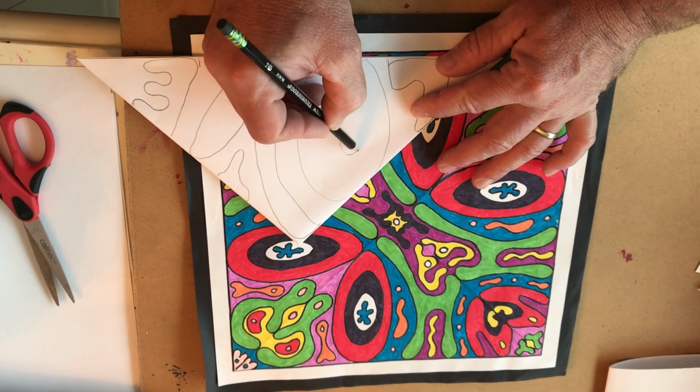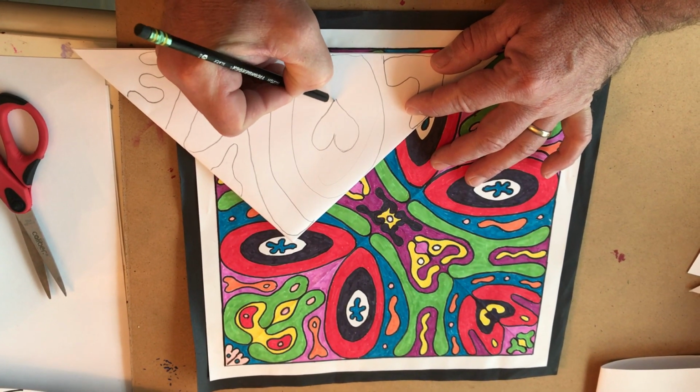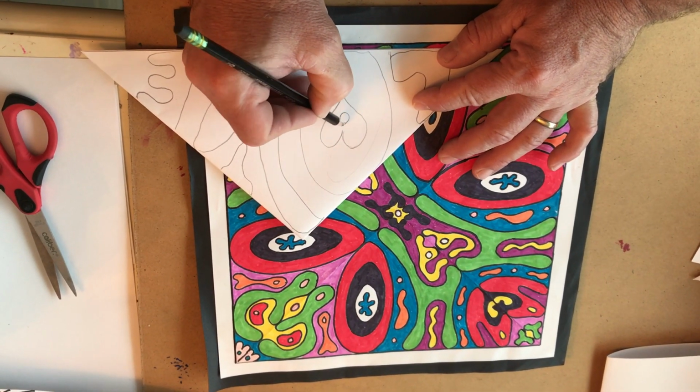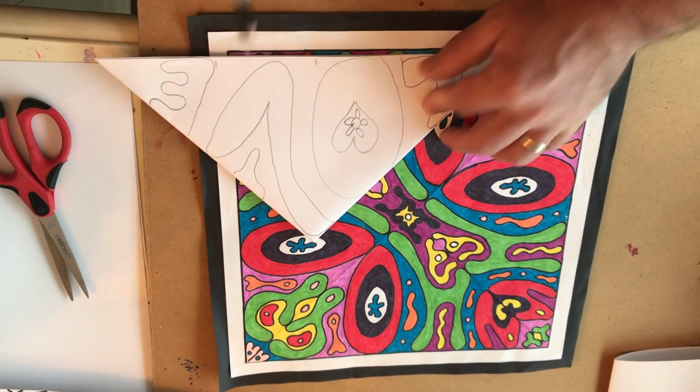Like, for example, maybe inside this O, instead of just a circle inside the O, I might put a heart or something like that. I still feel like there's more space in there, so maybe I'll put a little shape inside of it or something. It's really up to you how you do that.